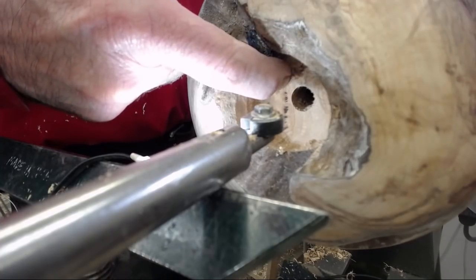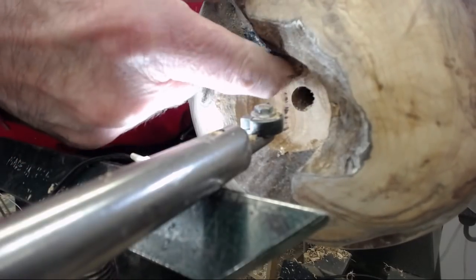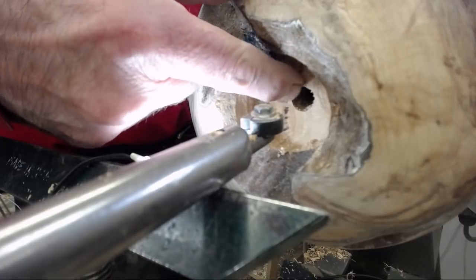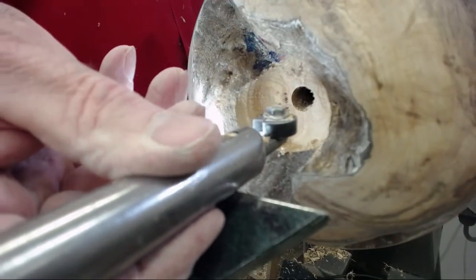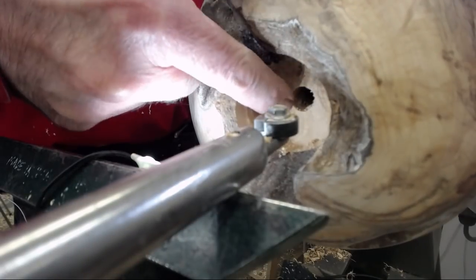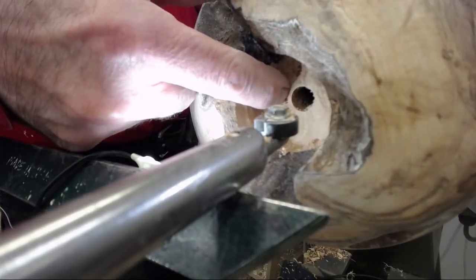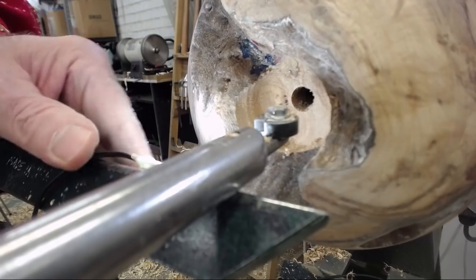Again, I don't want to have any vibration, and if I push into the air spaces, it's going to bounce the tool around and cause vibration. I want nice fingertip control here and not have to force it. Once I get down into solid wood with no air spaces, then I can be a little bit more aggressive. So we'll show a little bit of a hogging off cut here.